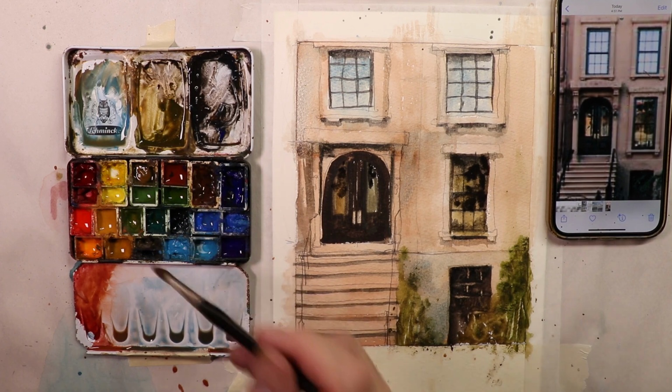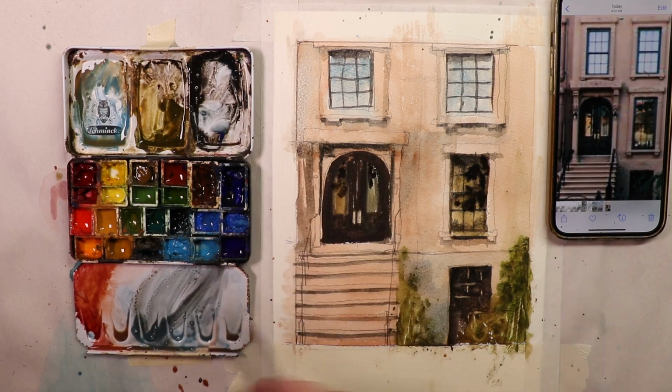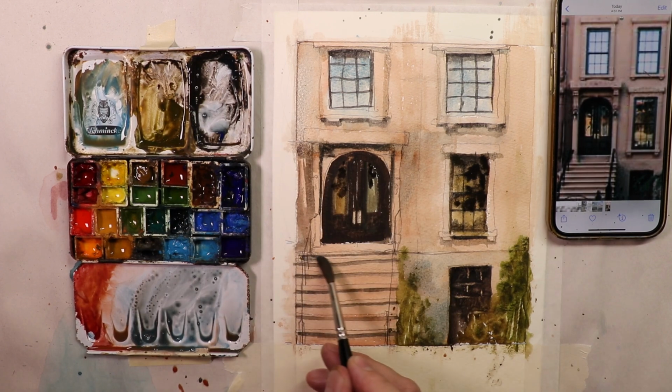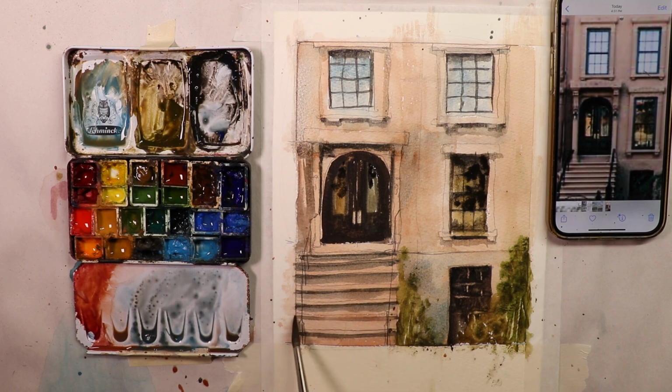There's some more shadowing over here under the steps. Under the steps here, there's some more shadowing, like that, under the treads, like that. Okay, there we go.